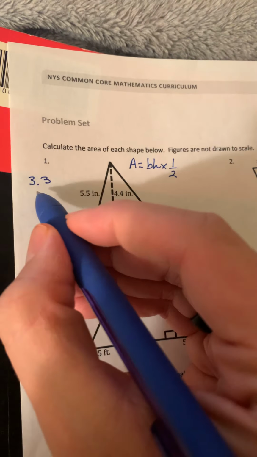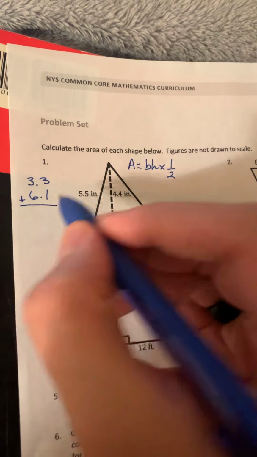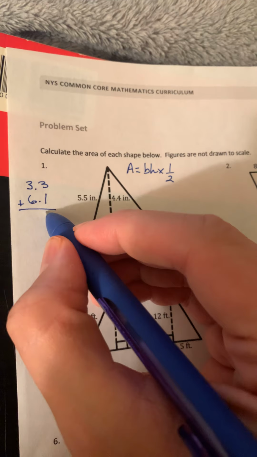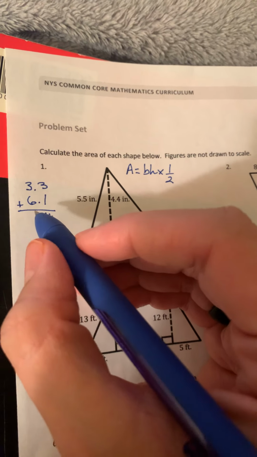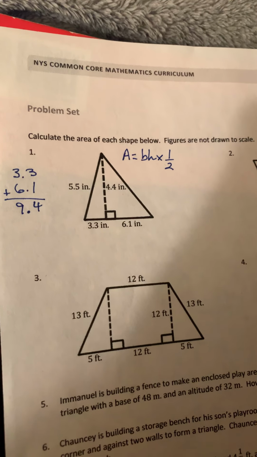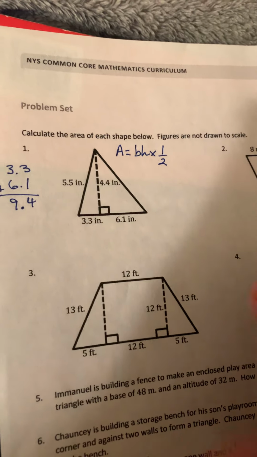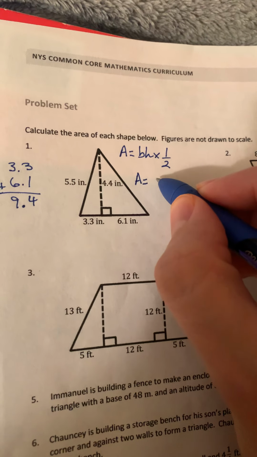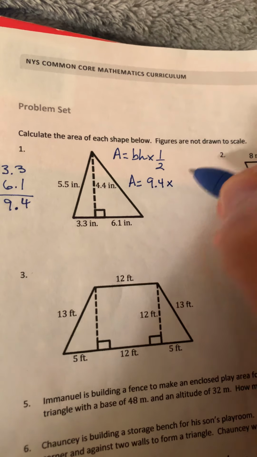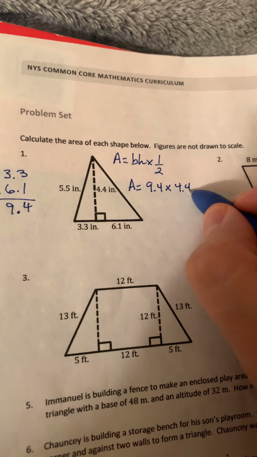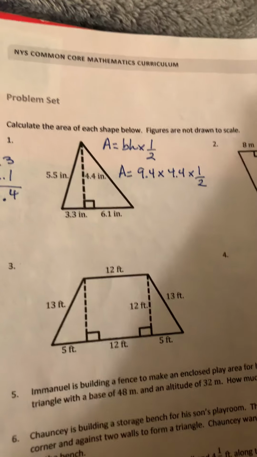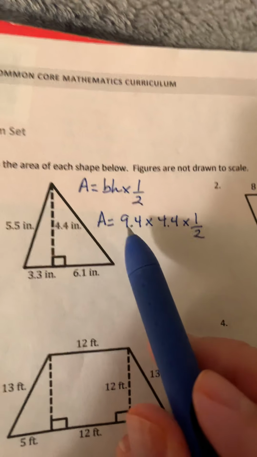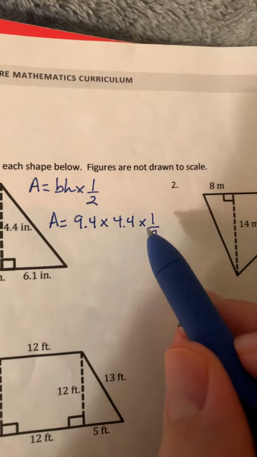So I'm going to look at the bases here, and I know that one of the bases is 3.3 and the other base is 6.1. I'm going to add them together. So that's 3.3, and this right here is 6.1. 3 plus 1 is 4, bring down the decimal, and 3 plus 6 is 9. All right, so our area equals our base, which our entire base is 9.4, times our height, which is 4.4, times 1/2. That's my work: I added this base plus that base, 3.3 plus 6.1 gave me 9.4, times the height times 1/2.